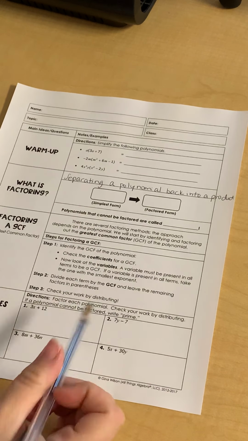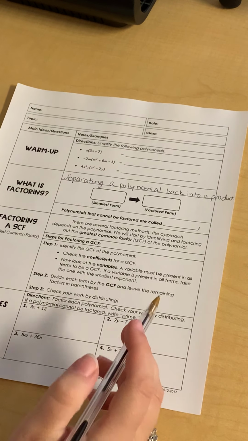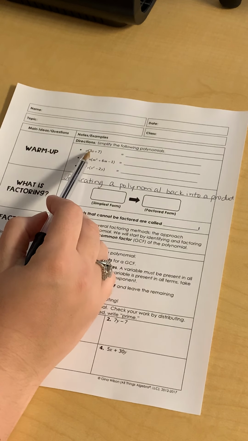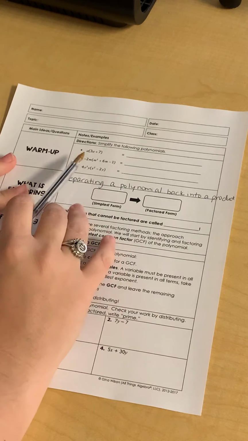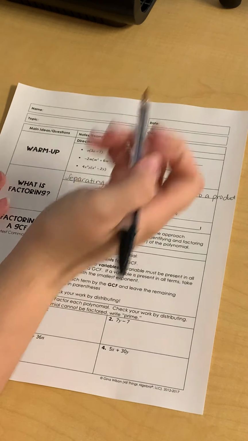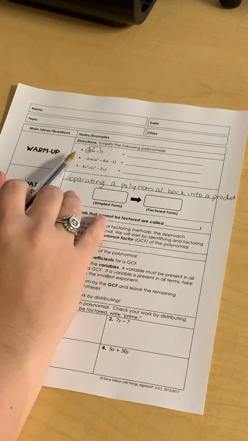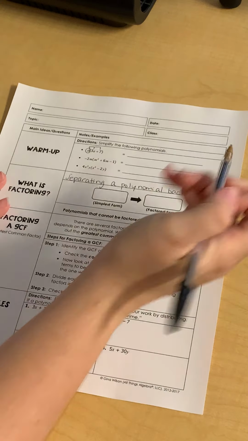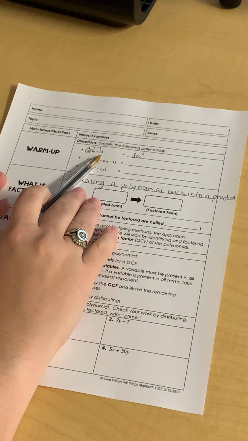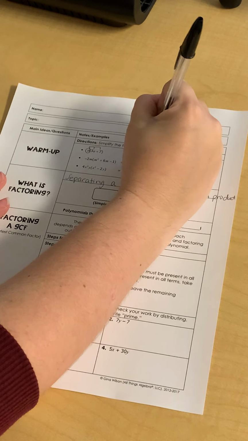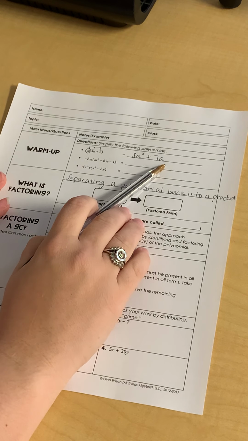This is some of the things that we've been going over the last week about distribution and multiplying a monomial times a binomial or polynomial. Okay, so the first one here, we just want to distribute the a into the parentheses here. And so we have a times 3a becomes 3a squared, and a times 7 becomes 7a. So we have 3a squared plus 7a.